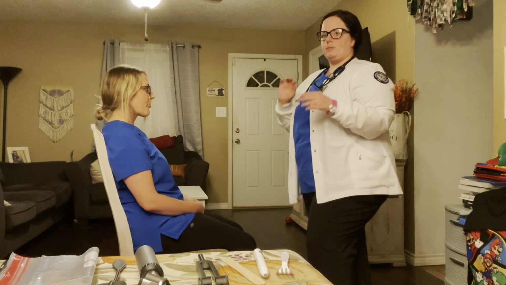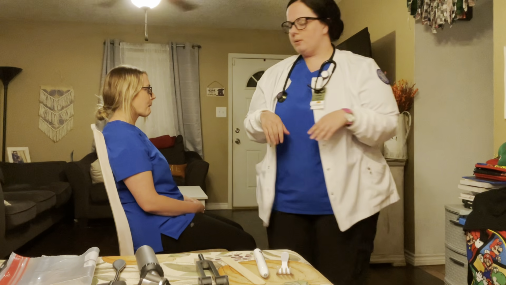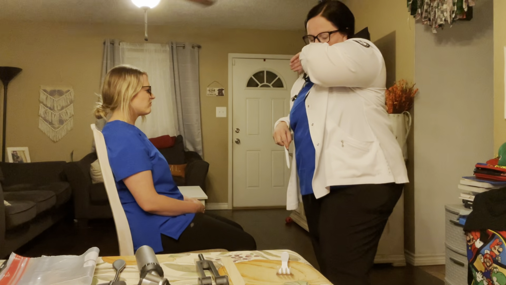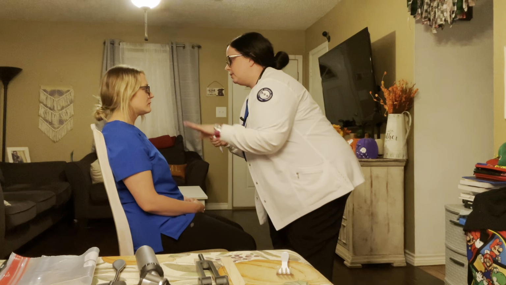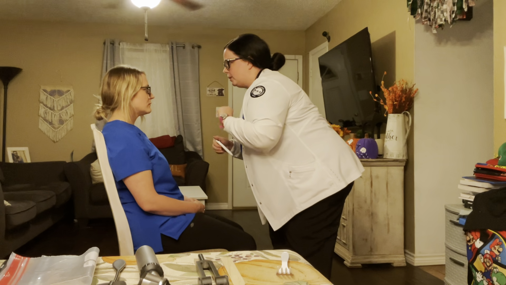Now we're going to check for the nose and the sinuses. So you want to inspect the nose for color and symmetry. I'm also going to go ahead and grab my pen light for this. Okay, color is even, smooth, no protrusions, no redness or swelling present.